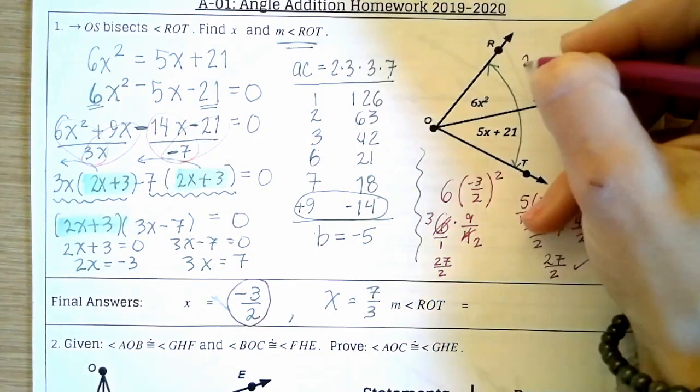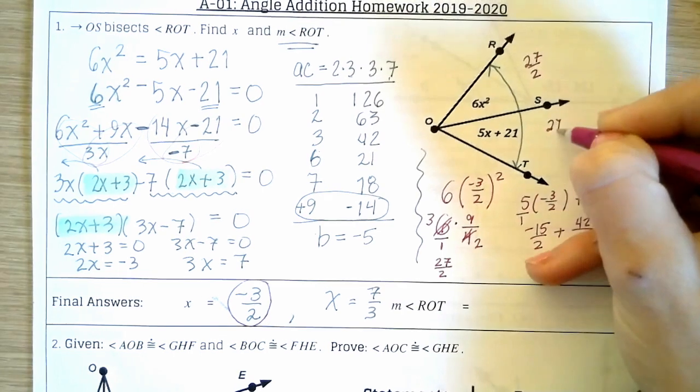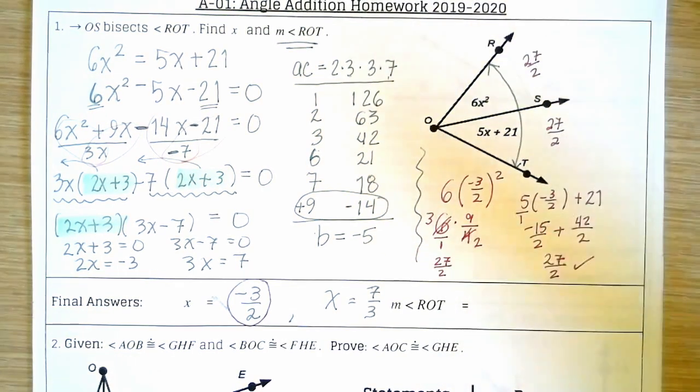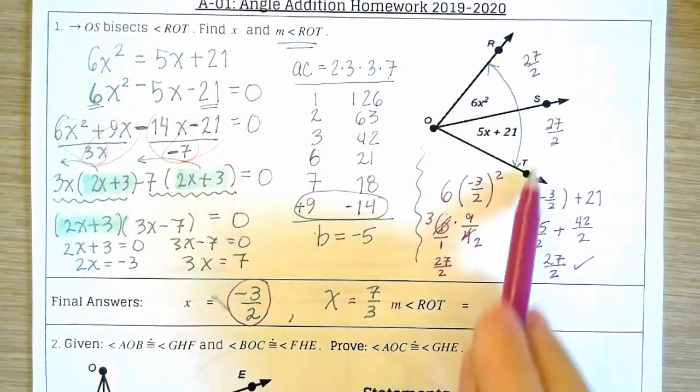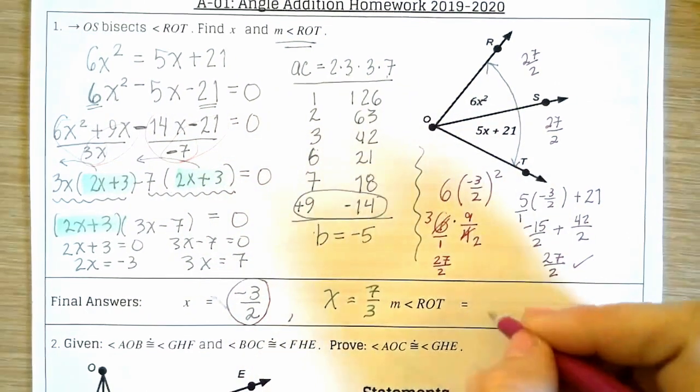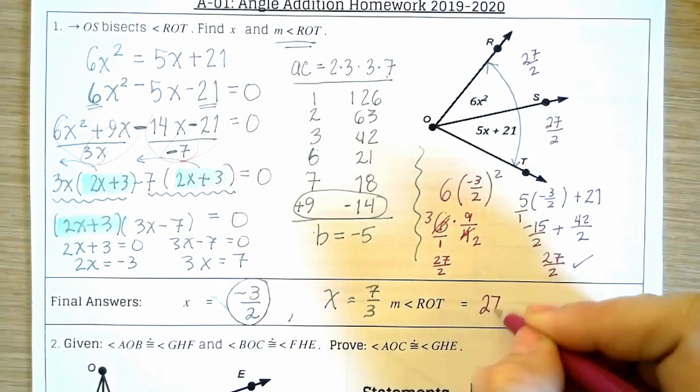Now, if that's 27 over 2, and that's 27 over 2, when you would put something over 2, how much of that number are you finding? Half of it. So if I have half of 27 in this angle, and half of 27 in this angle, how much is in the whole entire angle? 27. So measure of angle ROT, 27 degrees.